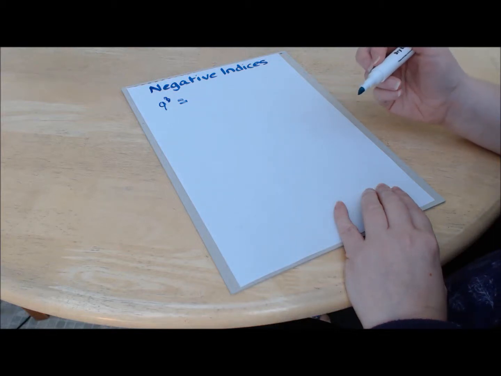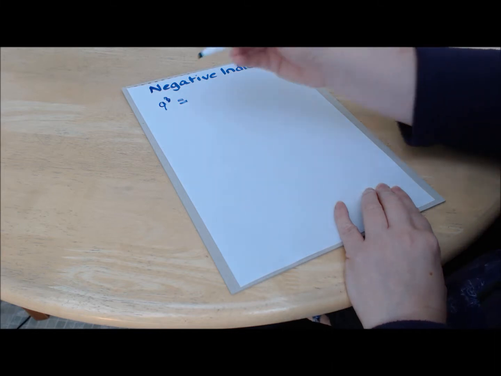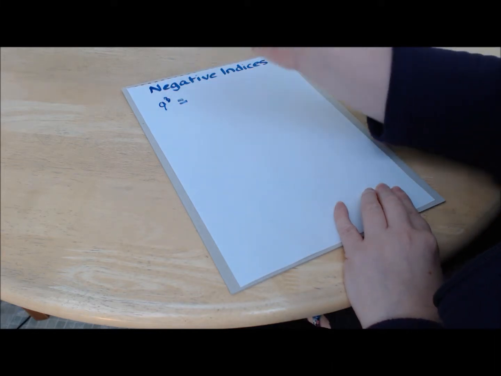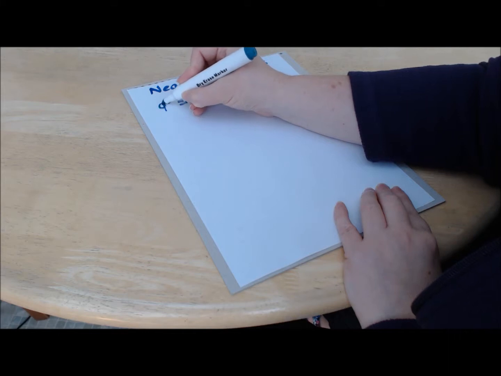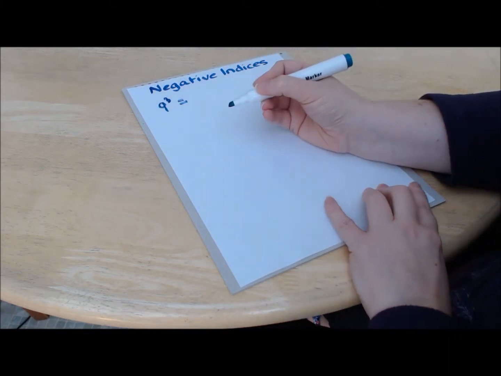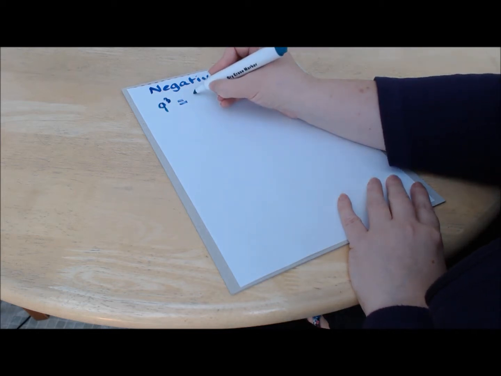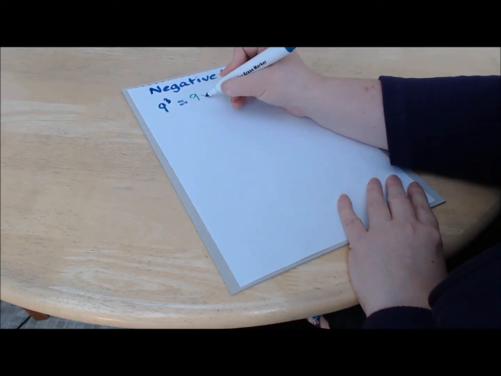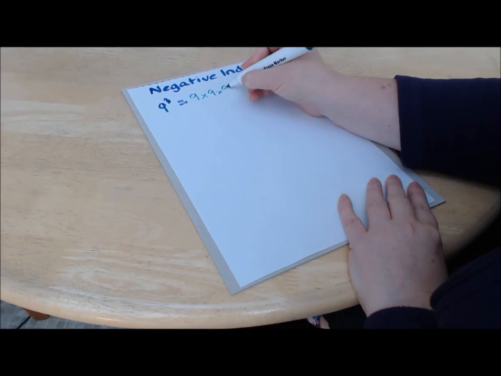So we're going to look at what it means to have a negative in your indices or power. We're going to start by looking at a pattern here. We're starting with 9 to the power of 3, which of course is 9 times 9 times 9.